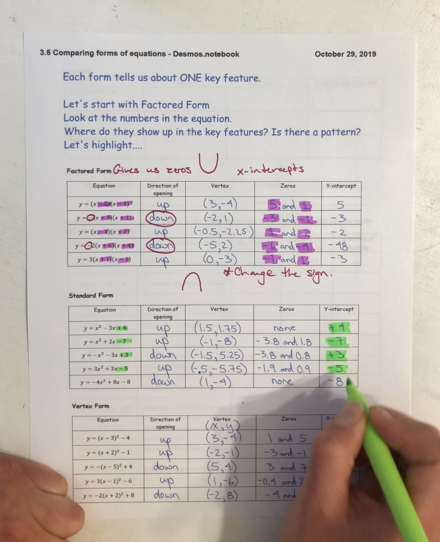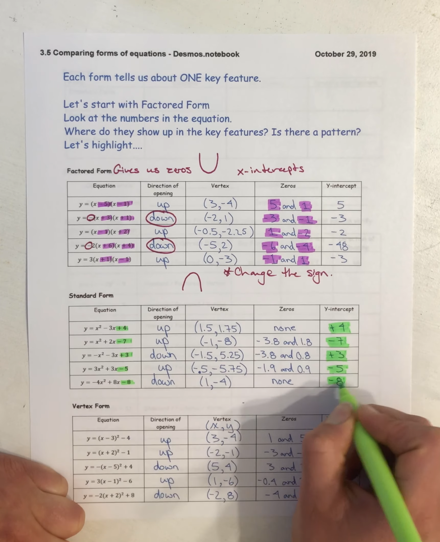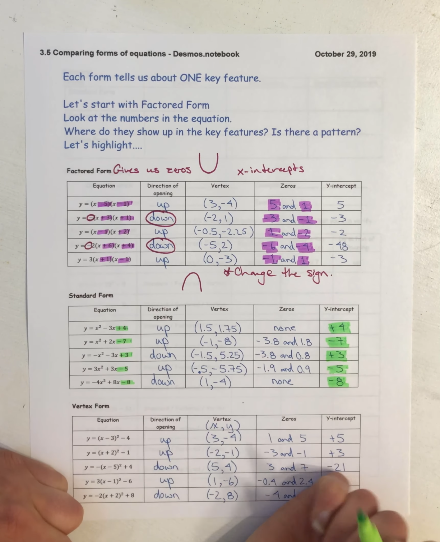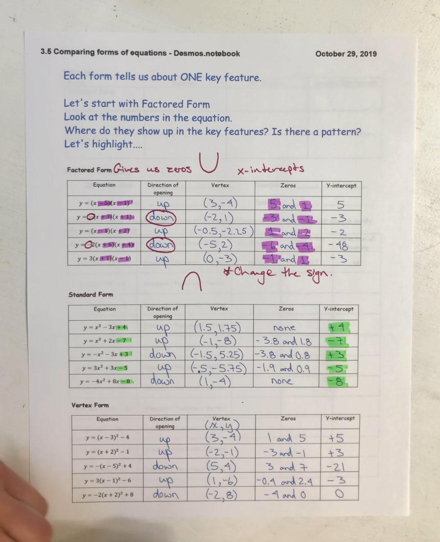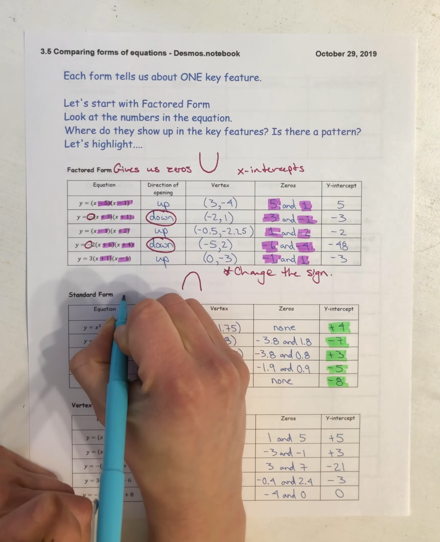And so on and so forth. So what this is giving us in standard form is our y-intercept.